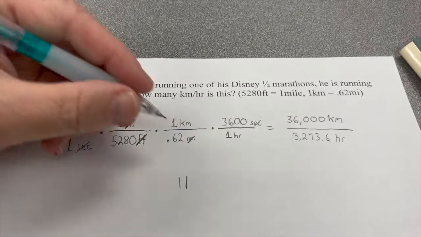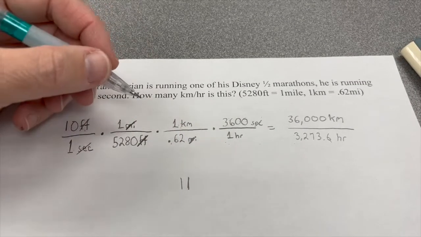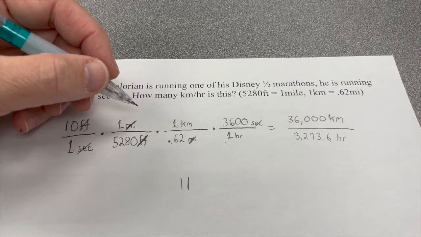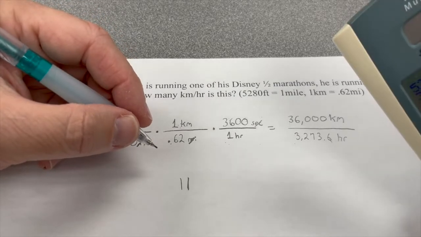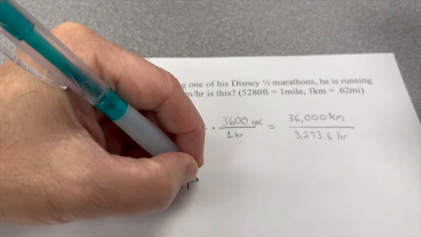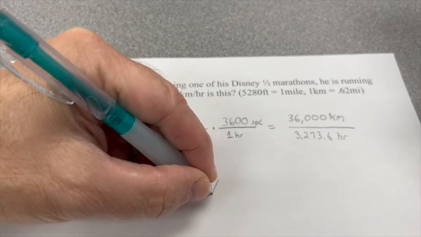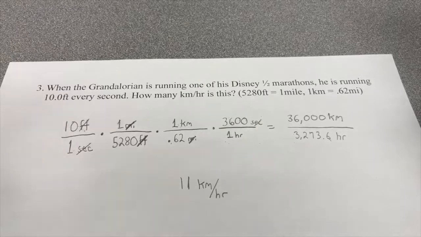And we wanted to have, well, there's 2 significant figures. Really the conversion factors, though. Yeah, we're going to go with 11 because it's 10.99. So we're going to go with 11 kilometers per hour of running. That's how many kilometers per hour that is.